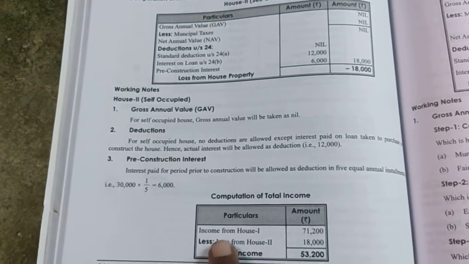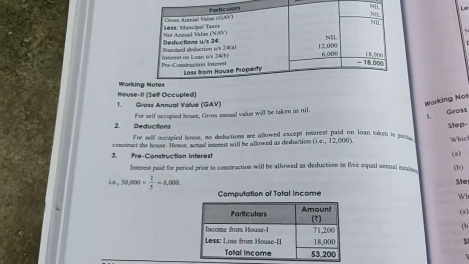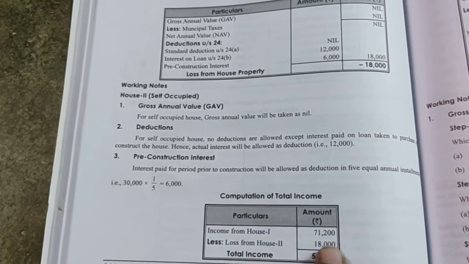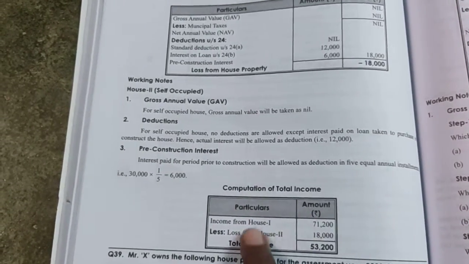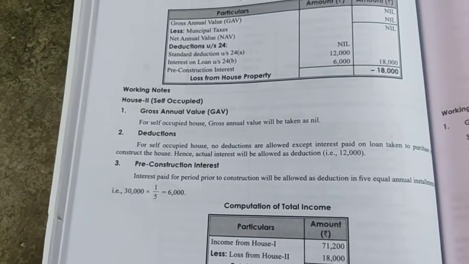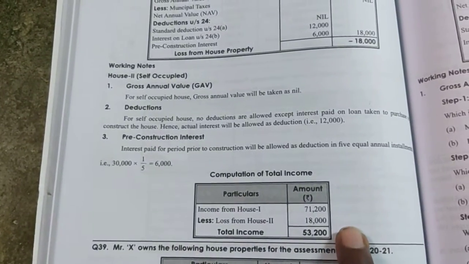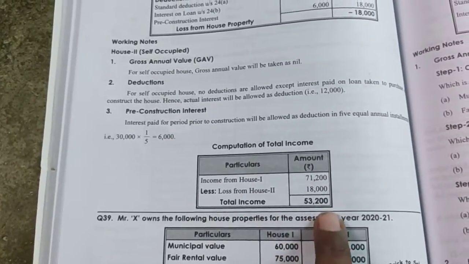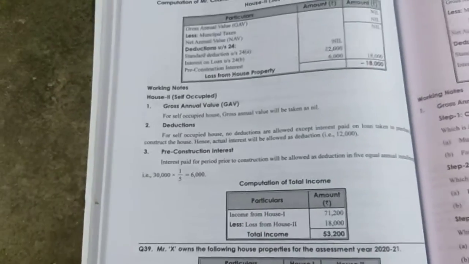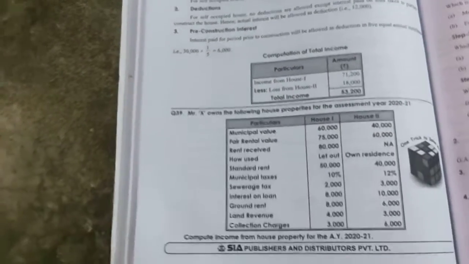So here next what we have to do, we have to calculate total income from house property. So from house 1 how much we got here? 71,200 income, and from house 2, 18,000 is loss. So final income from house property is how much? 53,200.